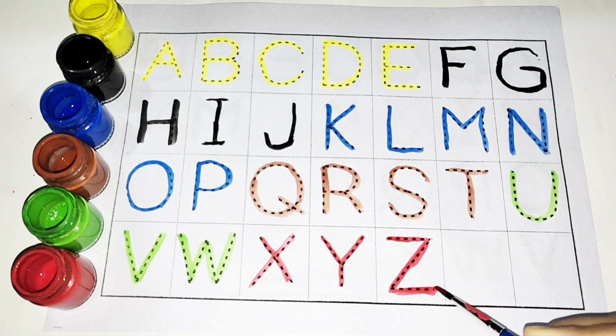Now we draw Z. Kids, today we drew capital letter alphabets A to Z.